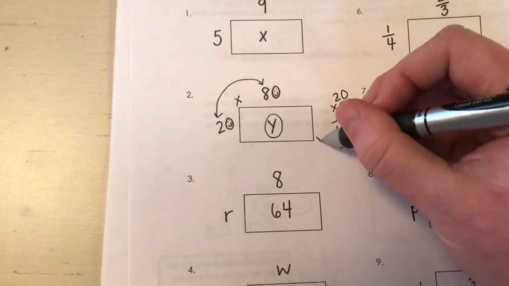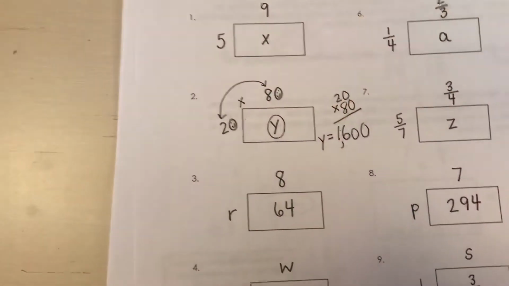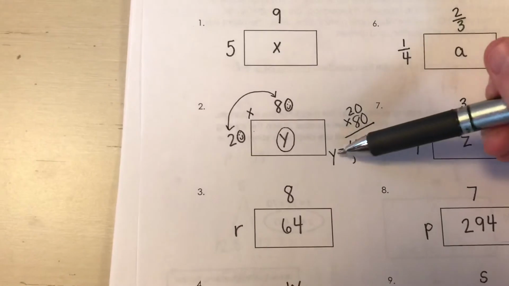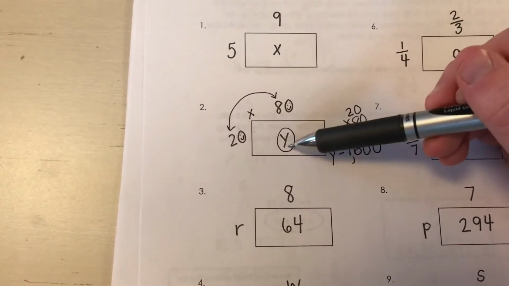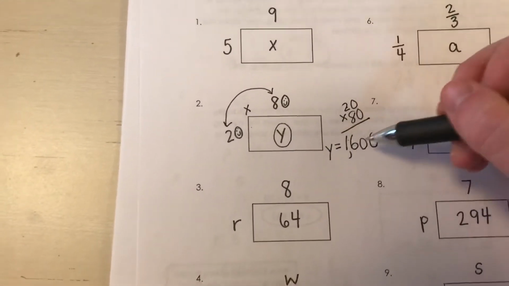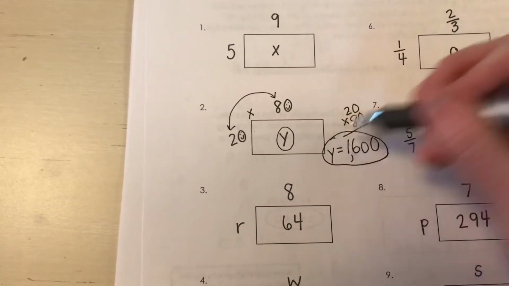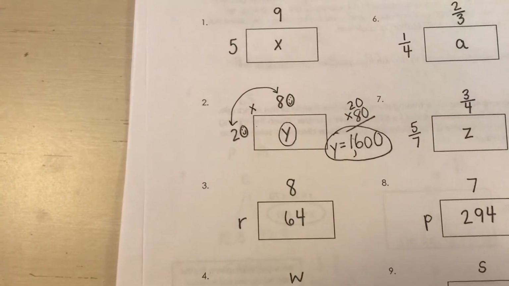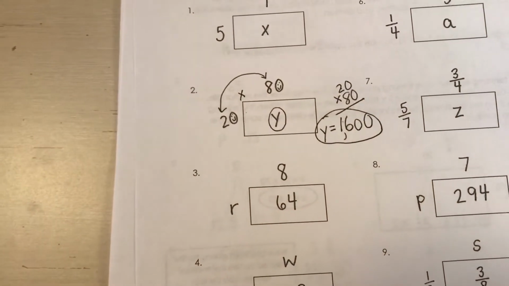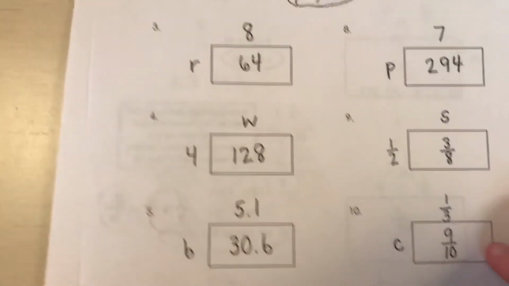Okay, remember to solve this completely, we talked about this in the last video. I like you to put the Y or the missing letter that's right here, equals, and then your final answer. That is the way that you write your equation in answer form. That looks perfect.